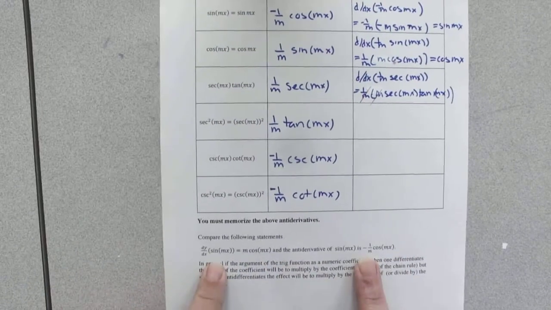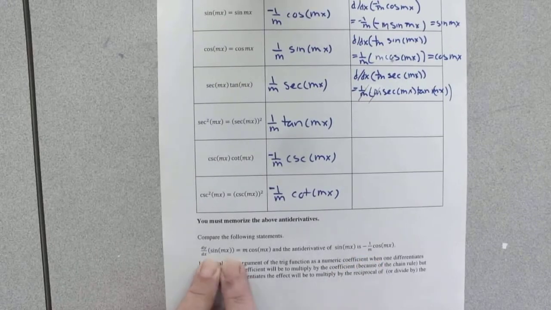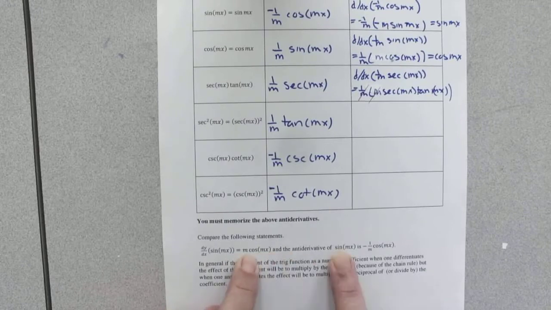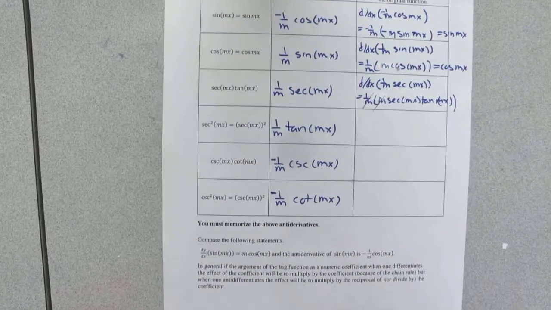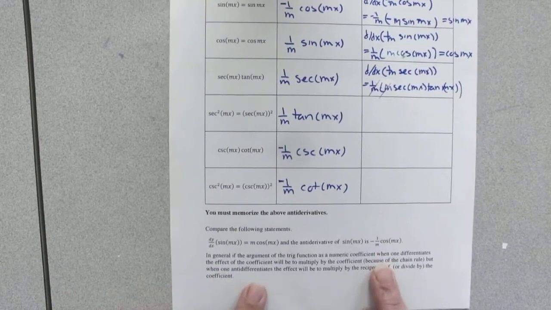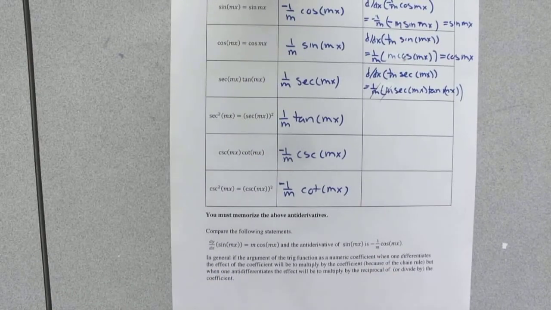And here I'm just saying what I said before. The derivative of sine mx is m cosine mx. The antiderivative is negative 1 over m cosine mx. That's what I've said frequently already: because we're anti-differentiating, the effect of that m is to divide by it. Differentiation with the chain rule gives us multiplying by that m. Anti-differentiation, we divide by that m.